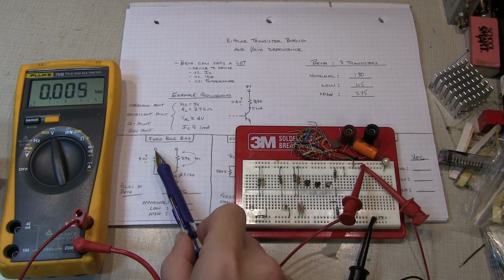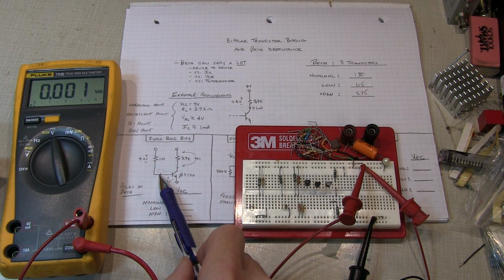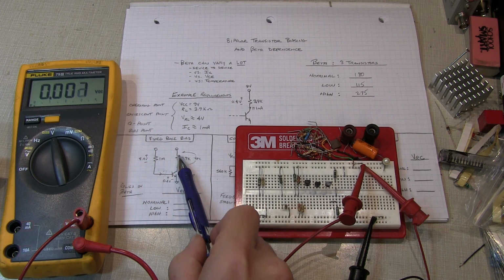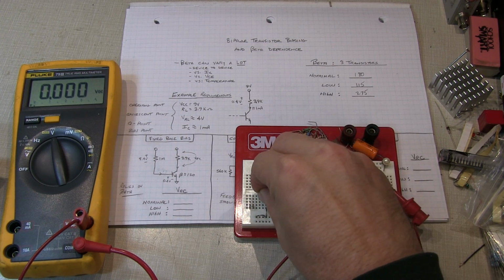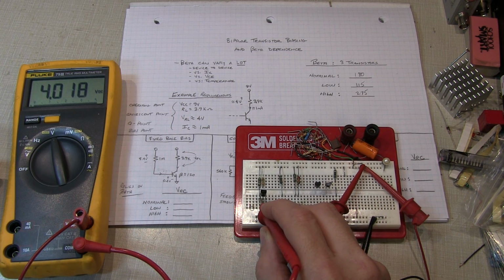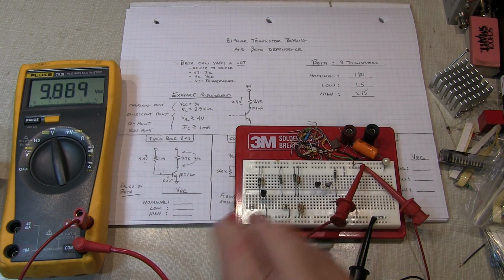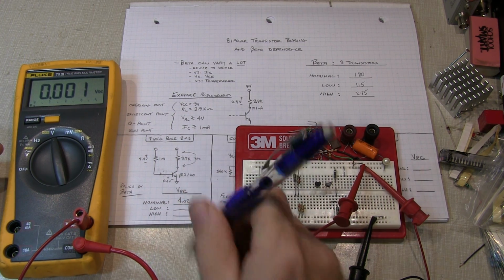Okay, this first circuit simply puts a resistor between VCC and the base to set up a fixed base current. That's going to set up a fixed collector current and then generate the voltage across the resistor. So we'll put our first transistor, the nominal one, in place and measure the voltage here. We're looking at about 4.02 volts. So we'll record that as 4.02.